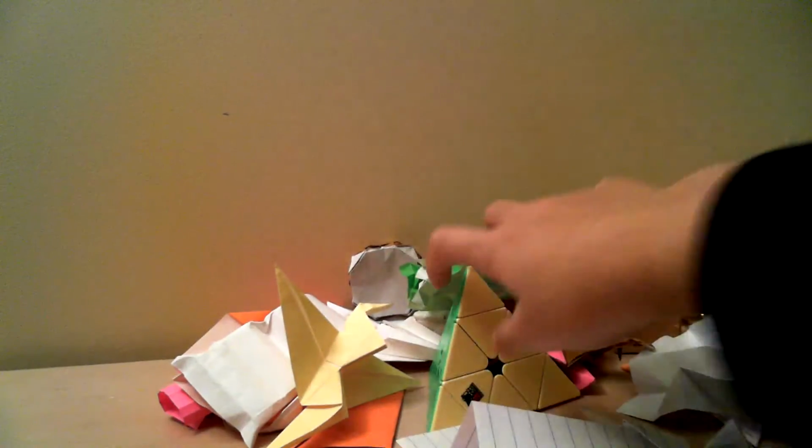I just made random stuff here. See, this is like a modular thing. Paper plane dart. Another paper plane, this thing. Wait, what? Oh wait, is this like a... Oh yeah. It's like turns.